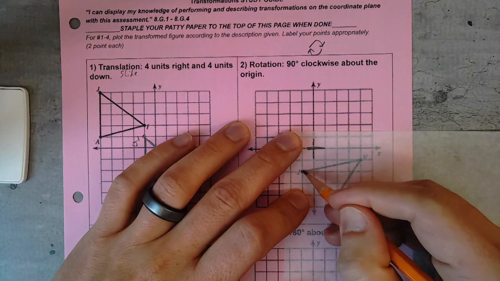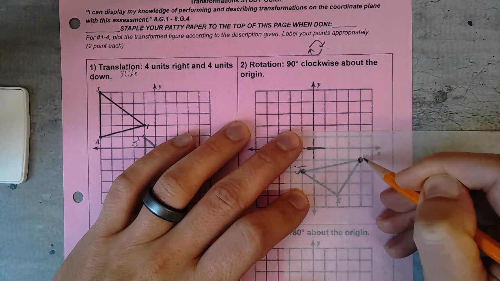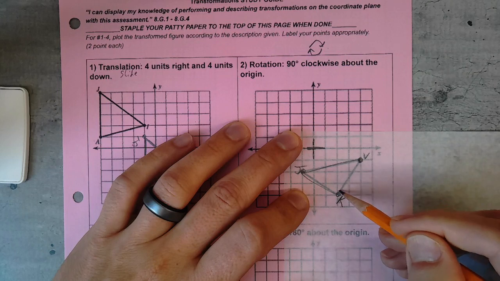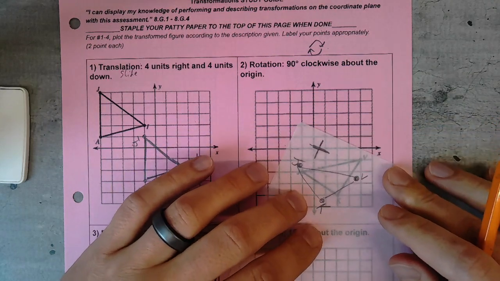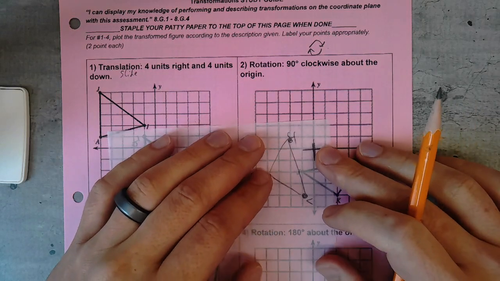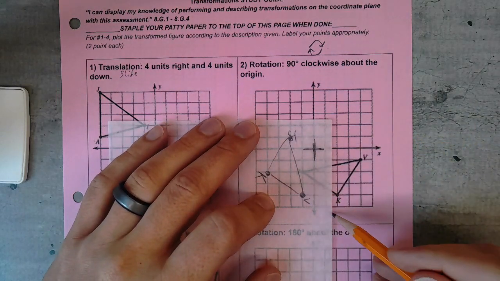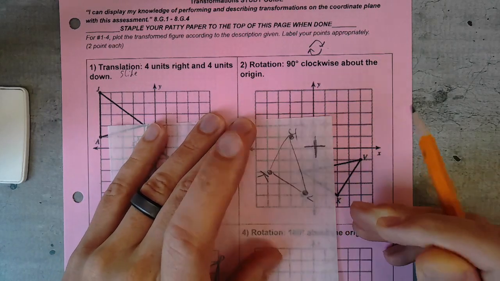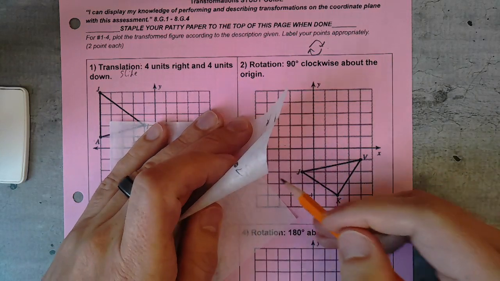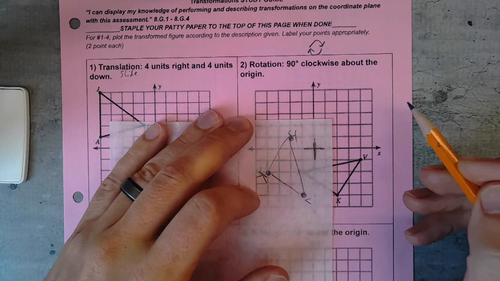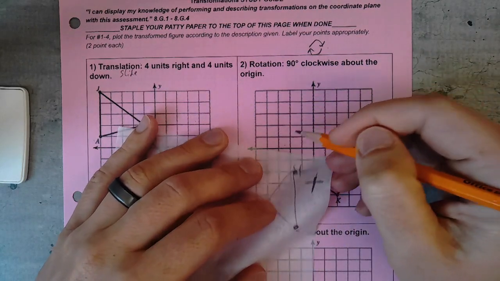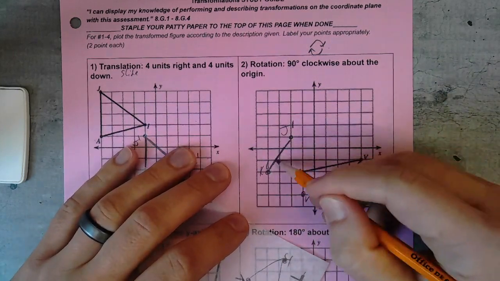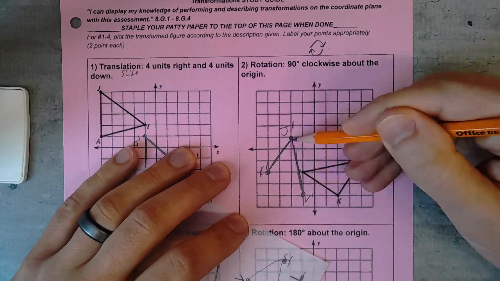Alright, now I'm going to take these. I like to label these points on the patty paper because that just kind of helps me keep it in order. Alright, so 90 degrees clockwise. Now when this origin matches up again, and we got to match up perfectly, here we go. And I can just mark this underneath. So V prime and so on. I always like to double check to make sure that I have it in the right place, because it can be really easy to move the patty paper and have it in the wrong spot. So here we go.